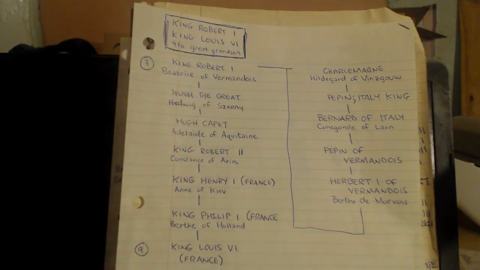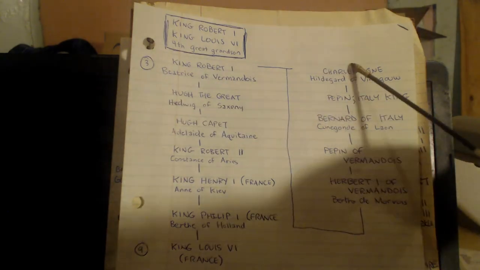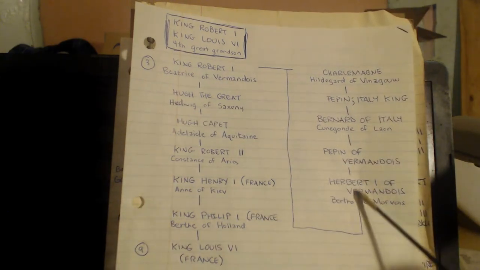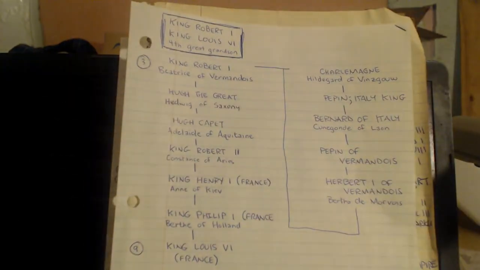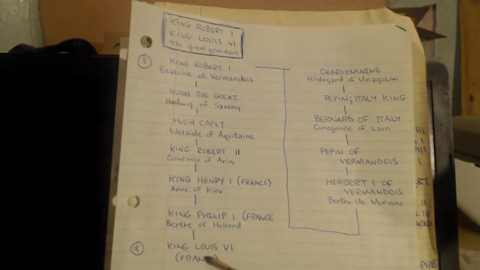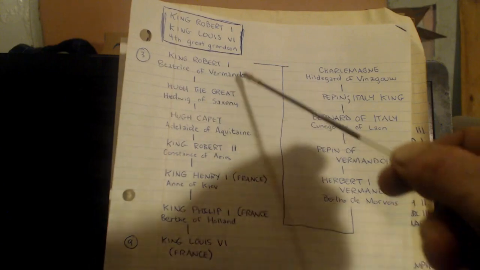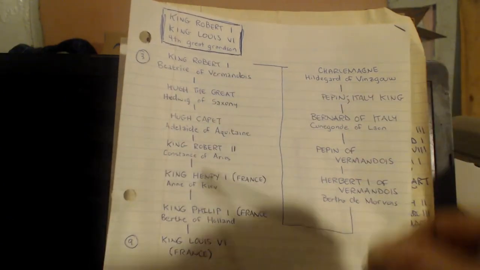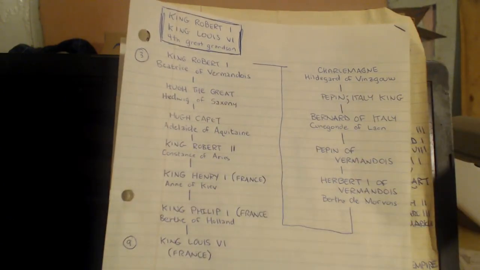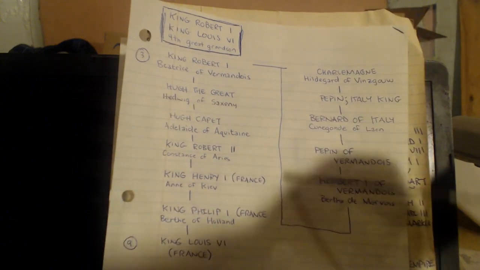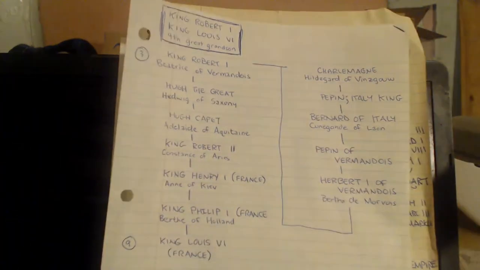Now what I have new, right, is if you go back to Charlemagne, Charlemagne goes through these people and then comes up and has this kid, Robert I. Meaning that this King Louis and all these people in this line right here are all great-grandchildren of Charlemagne, right? And this is the line to it, right? It goes boop, boop, like that, right?